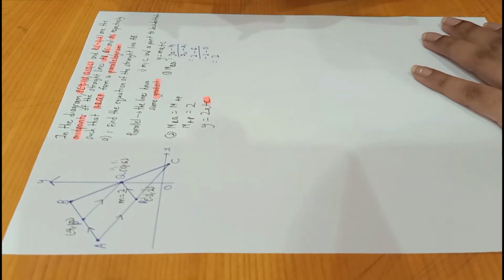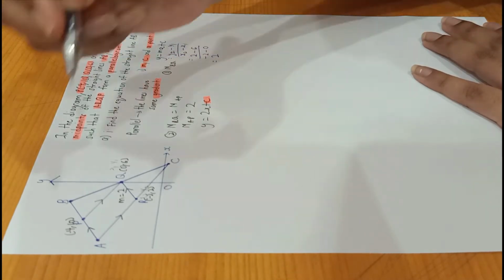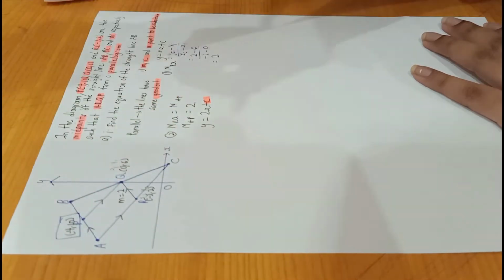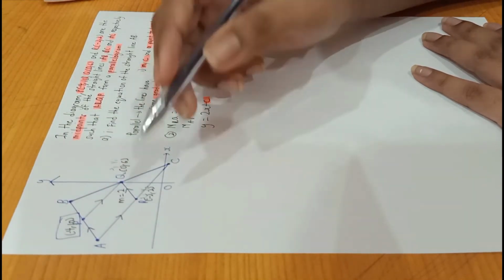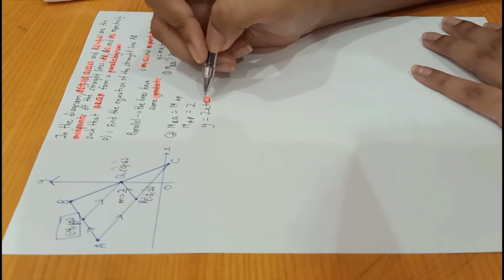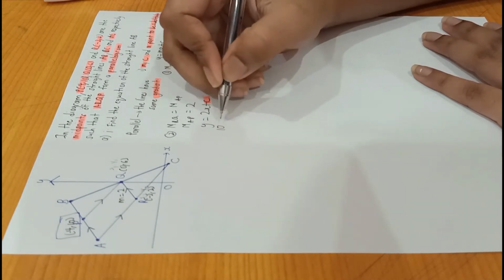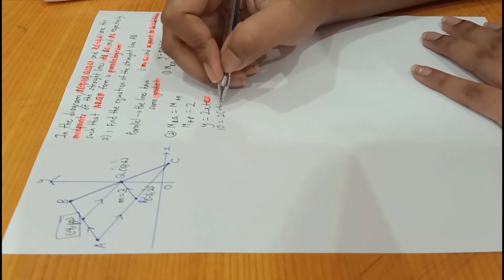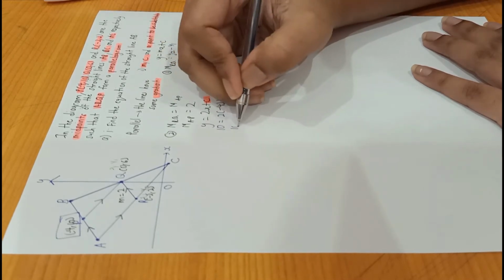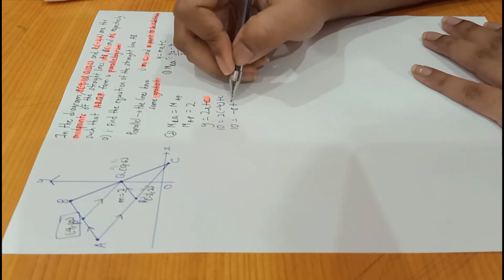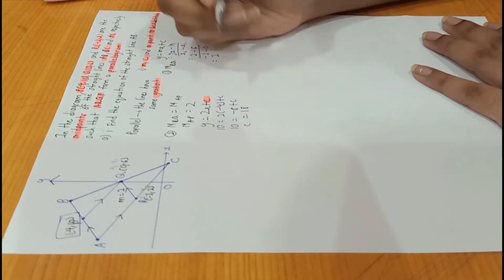The three things we need to find the equation of a straight line are the gradient, the c-intercept and a point to be substituted. We already have one point, which is -4 and 10, so we substitute into this equation to find the y-intercept. So 10 equals 2 bracket -4 plus c, so 10 equals -8 plus c. So c equals 18.